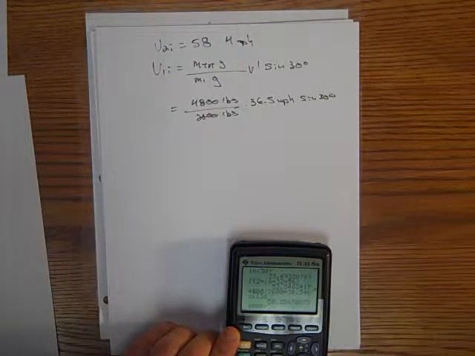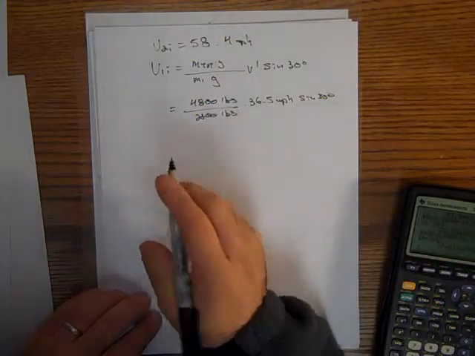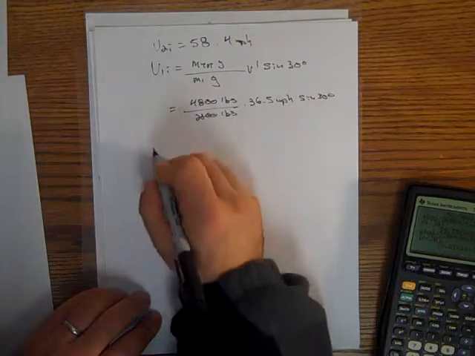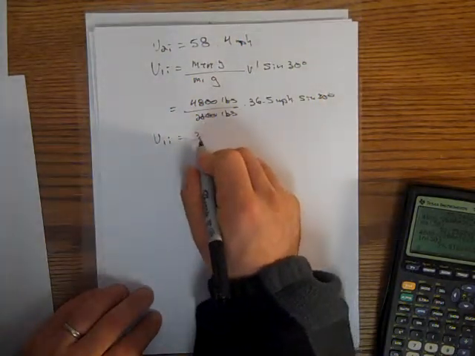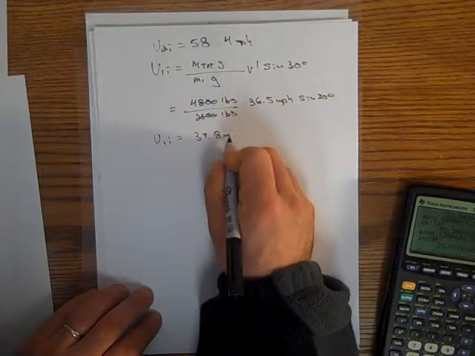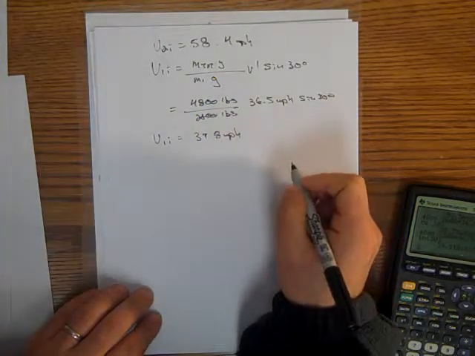If I've done everything correctly, I get v1 initial is equal to 39.8 miles per hour.